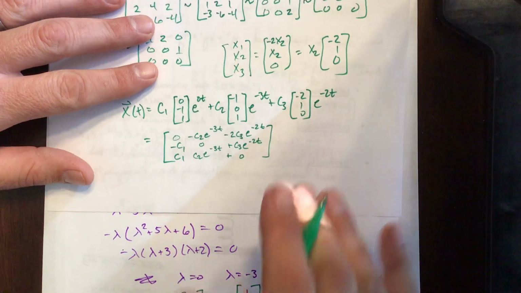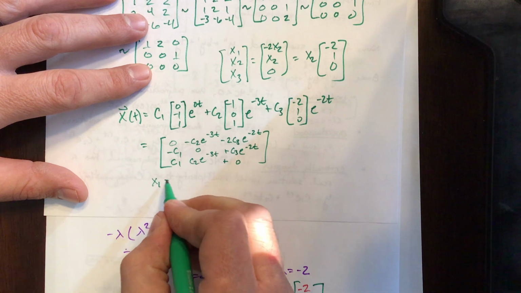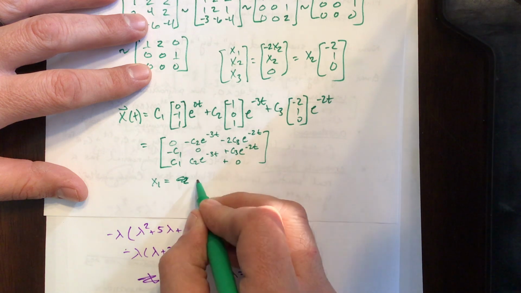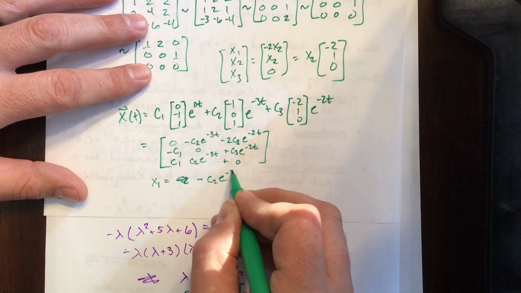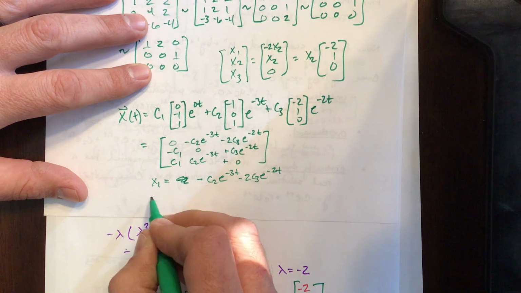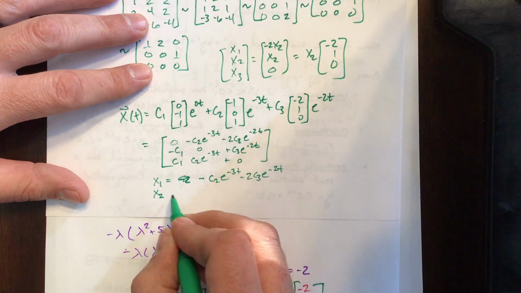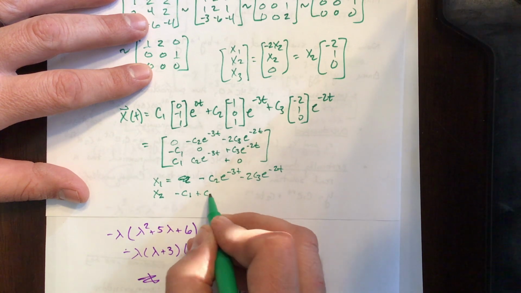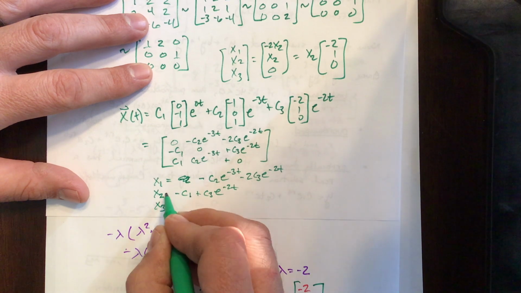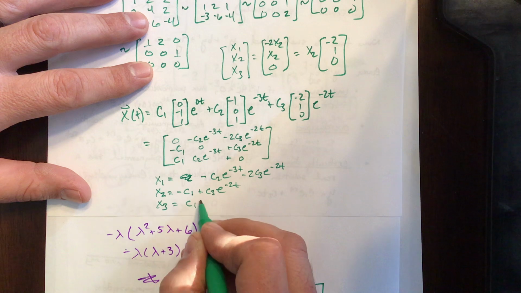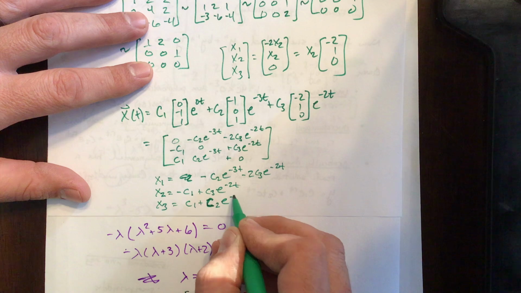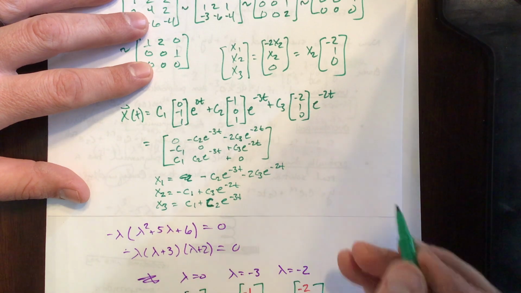So reading this straight across, unknown function number 1 is minus c2 e to the negative 3t minus 2 c3 e to the negative 2t. Function number 2 is minus c1 plus c3 e to the negative 2t, and x3 is c1 plus c2 e to the negative 3t plus 0.